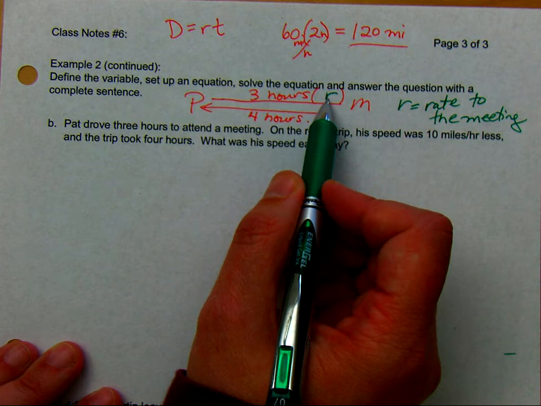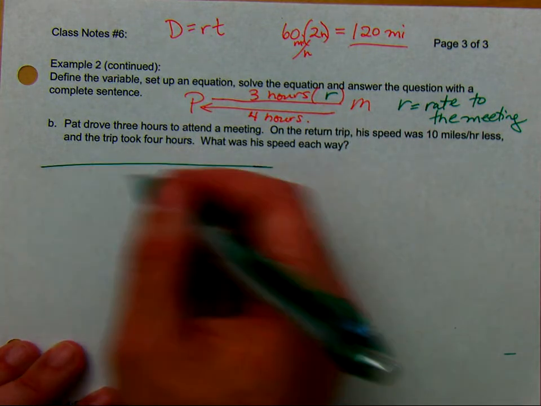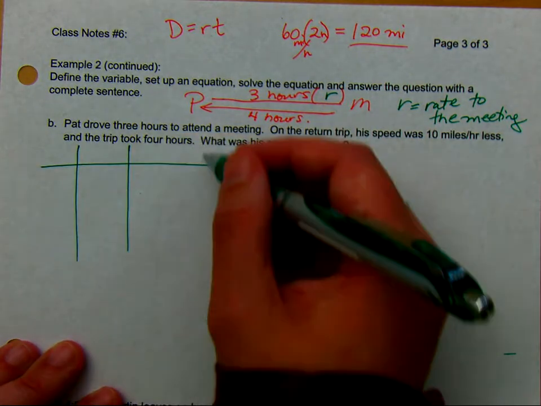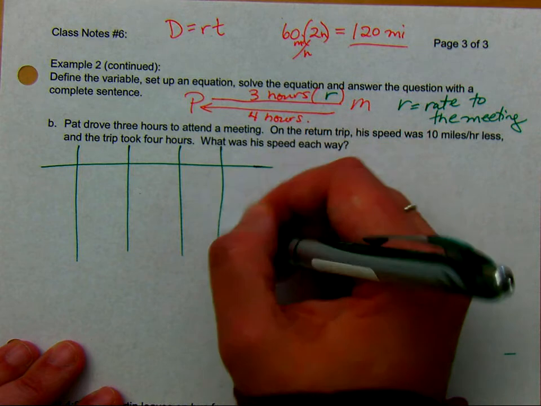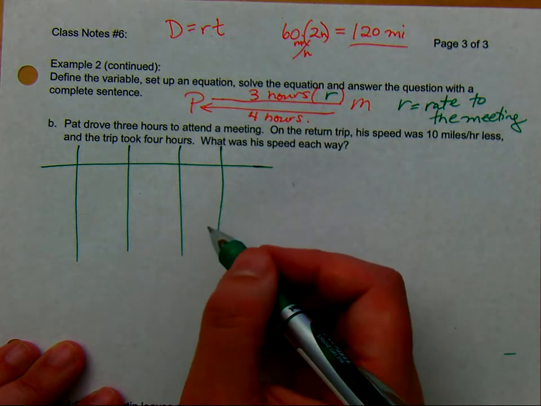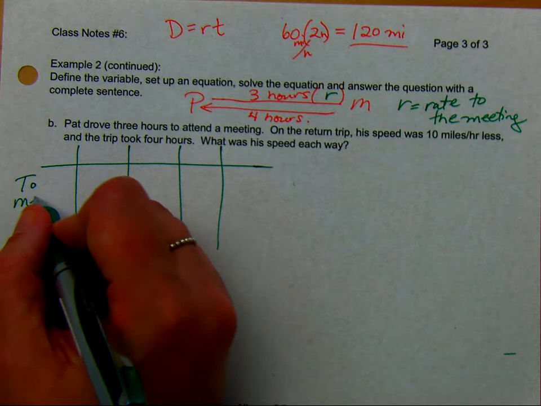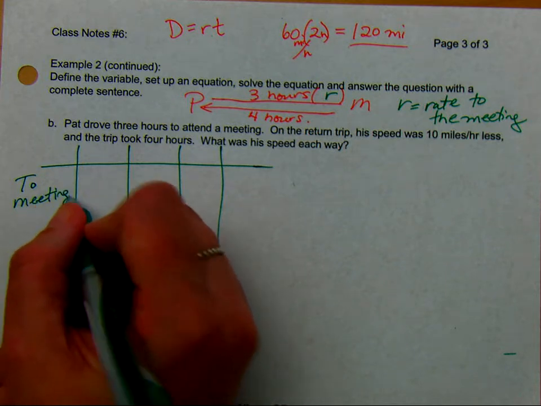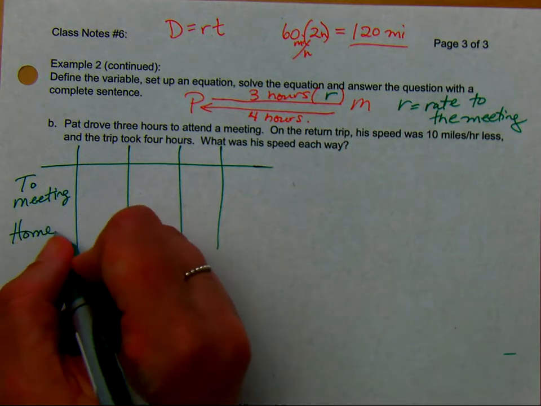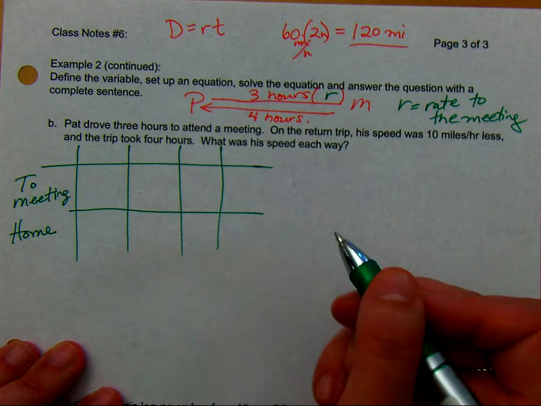And in your problems, you actually end up having a table. So we could say this is to meeting and then home. But drawing a picture can be helpful too.